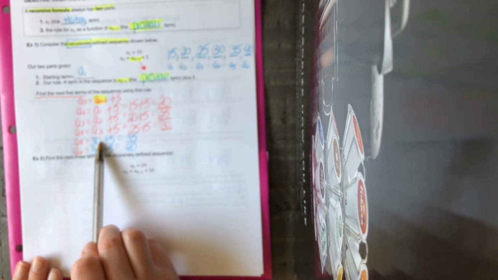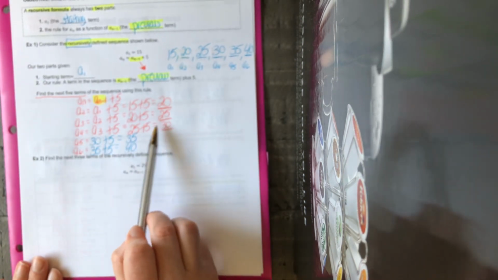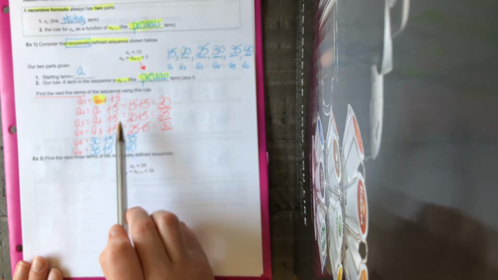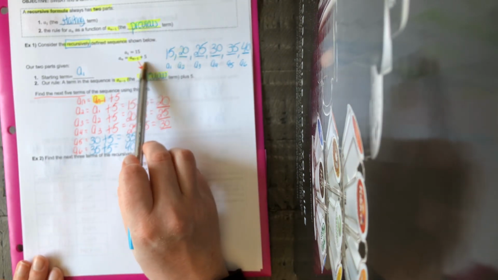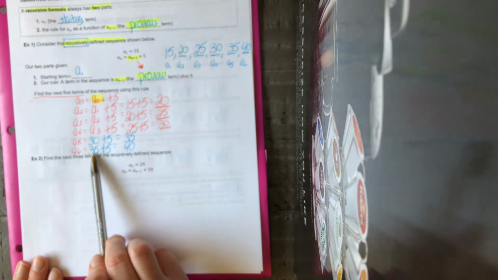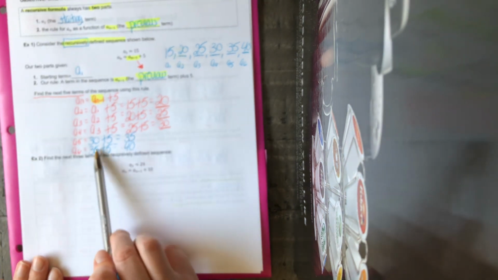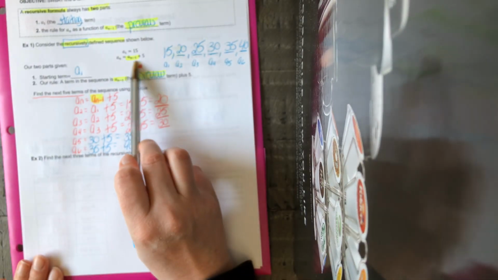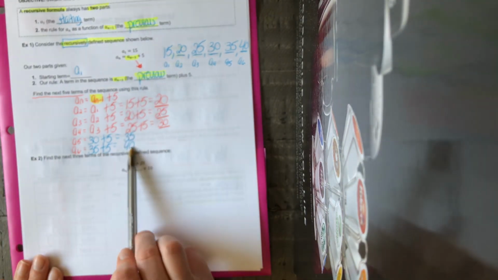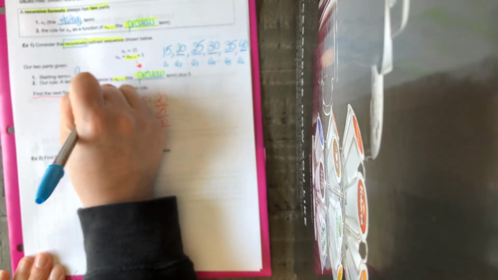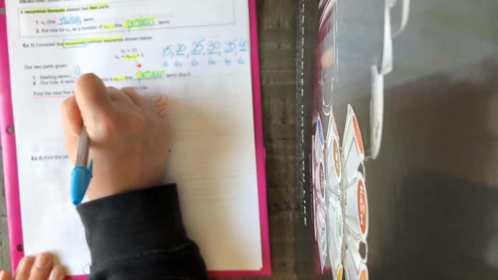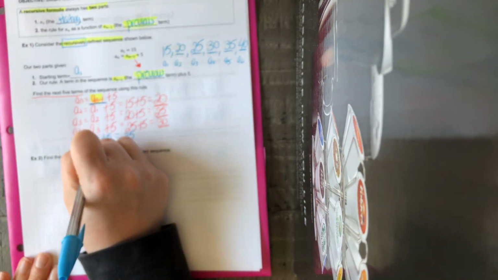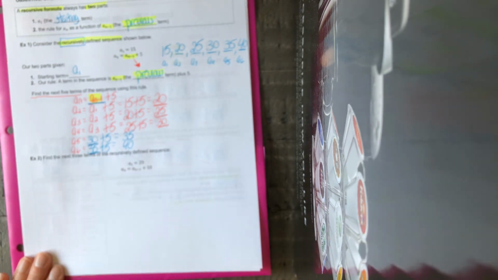All right. You're using your last answer, which is your last term, and adding 5, because that's what this formula told me to do. And then again, I'm using my last answer, which is 35, and then adding 5 to it, because again, that's what this formula told me to do, and I got 40. So it was my last answer, and I added 5.